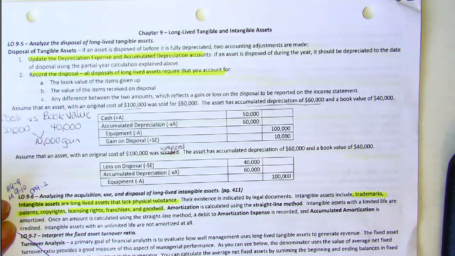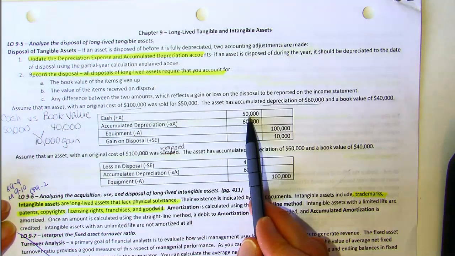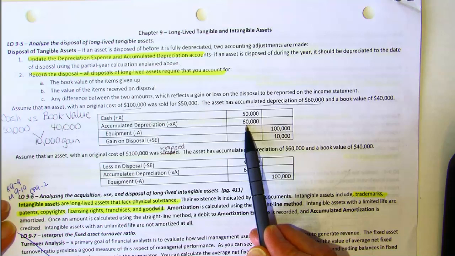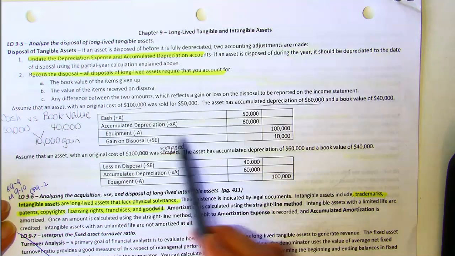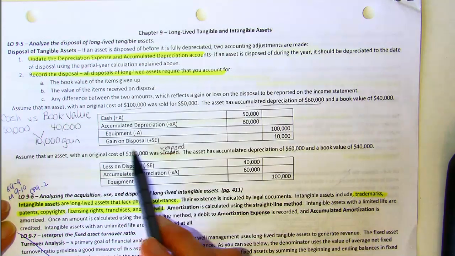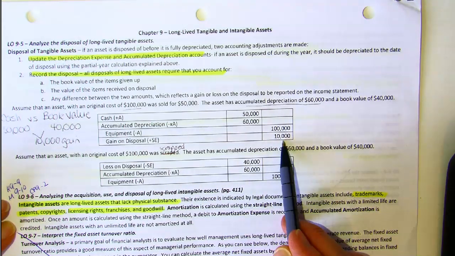We would record the sale by debiting cash for the amount you received, debiting accumulated depreciation for $60,000 because it would normally have a credit balance. By debiting, you're zeroing out that account. Crediting equipment for its original cost. That account normally has a debit balance, so by crediting, you are zeroing it out as well. And then crediting gain on disposal for the $10,000.